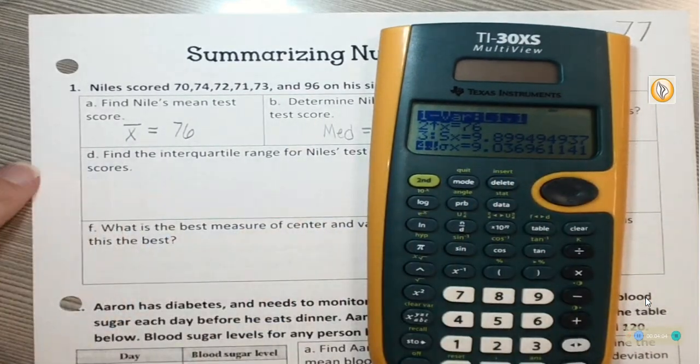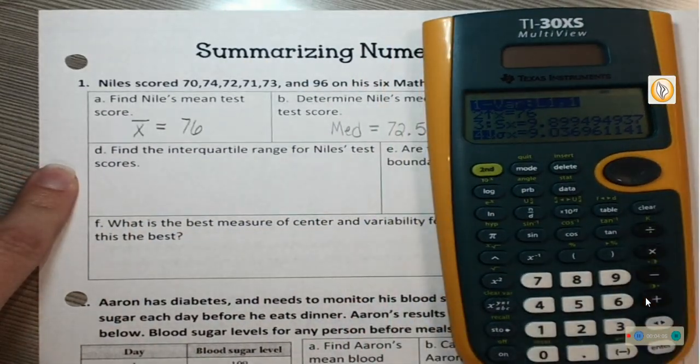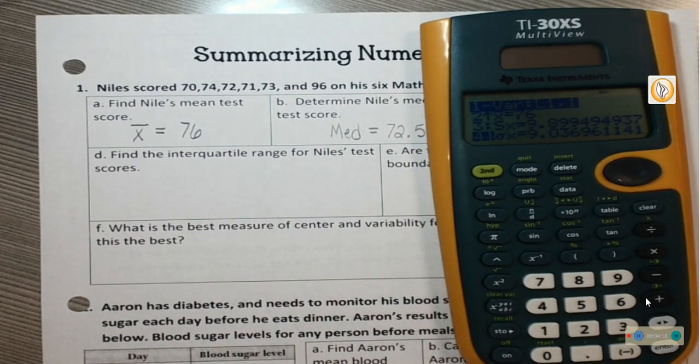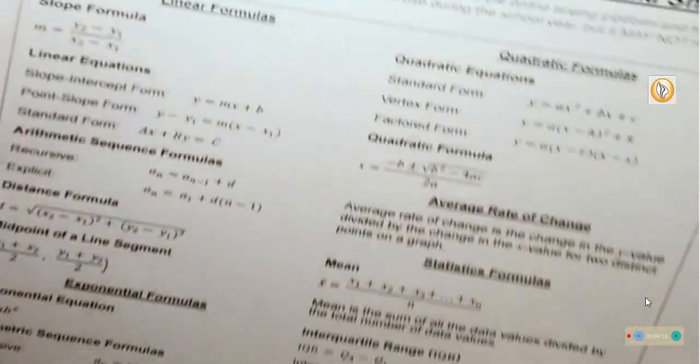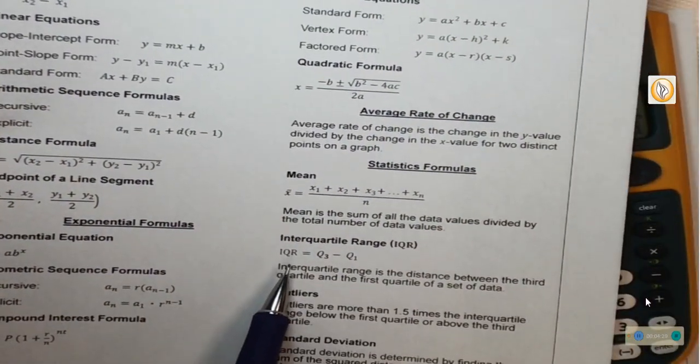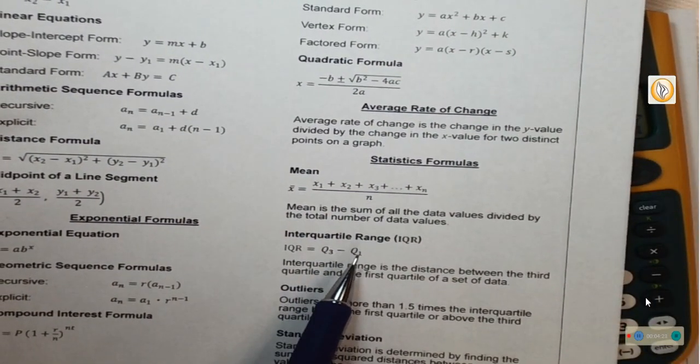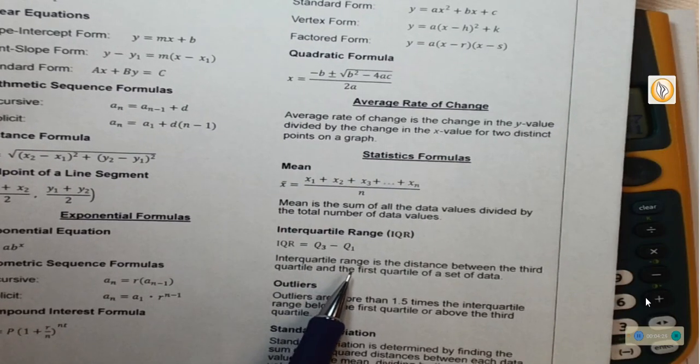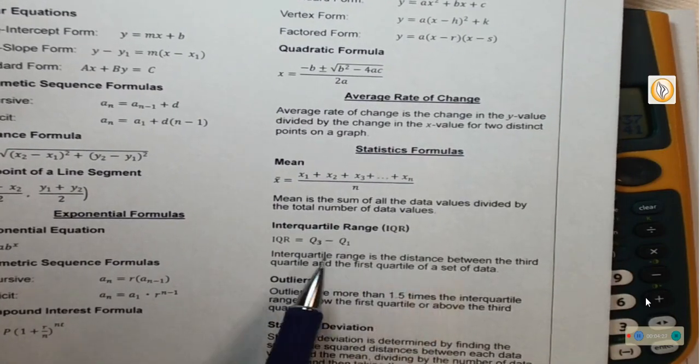So then my next question says, what is the IQR, the interquartile range? Now, on your formula sheet, which you will always have access to, it tells you that your interquartile range is Q3 minus Q1. The interquartile range is the distance between the third and the first quartile.